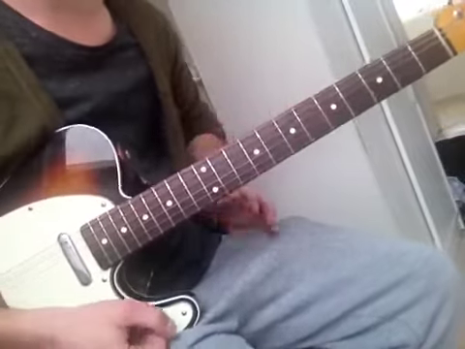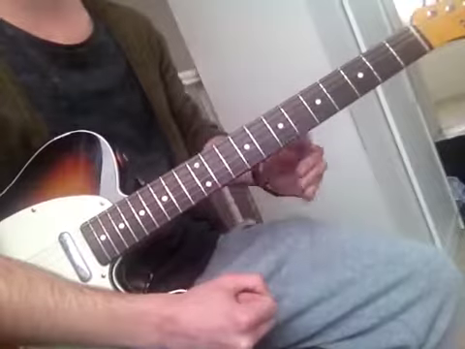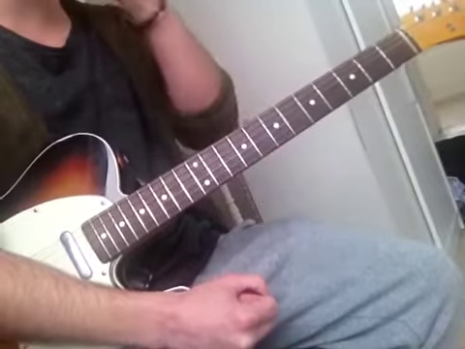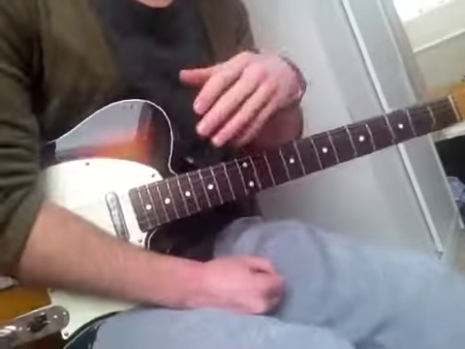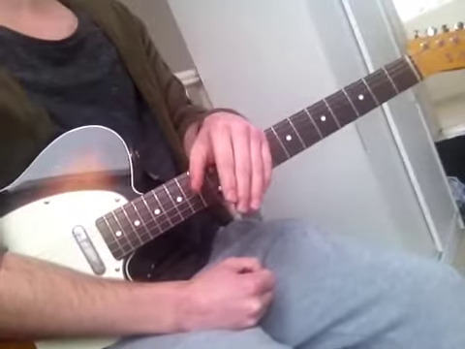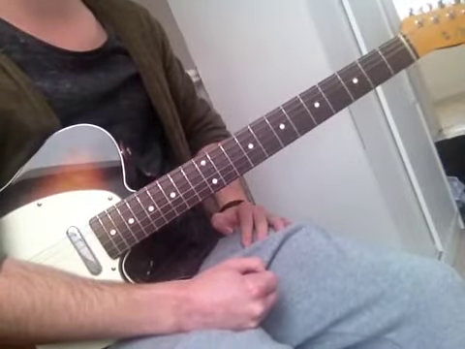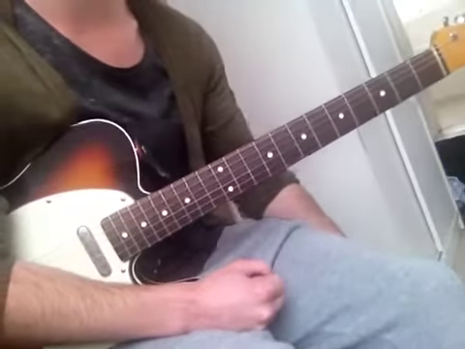So that was just an example of moving between these triads. Obviously there wasn't a G chord underneath that, but if you could picture a G chord underneath it and picture using these triads to create harmony and melody underneath the music that's going on.